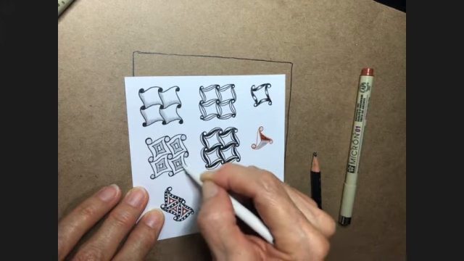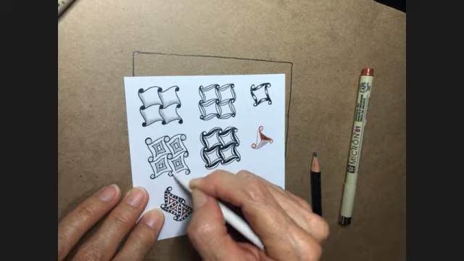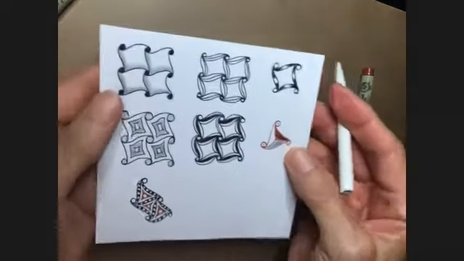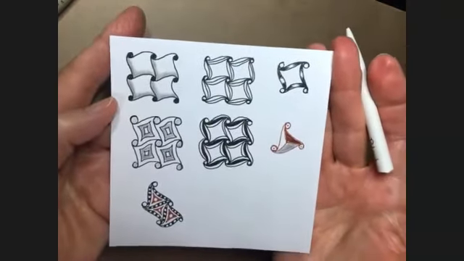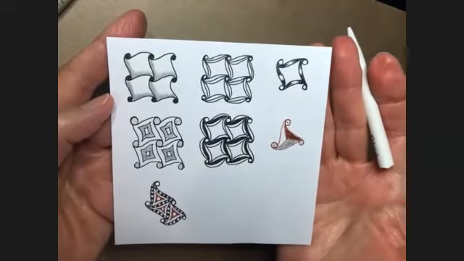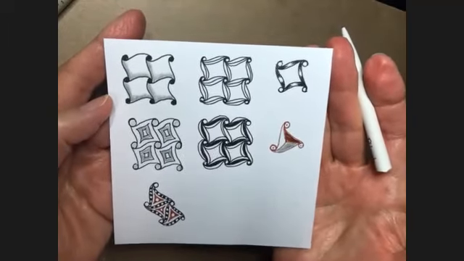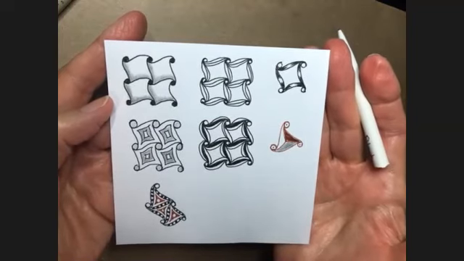Borrow a little bit from what's here. So there you go. That's just the beginning of what you can do with Cadent.